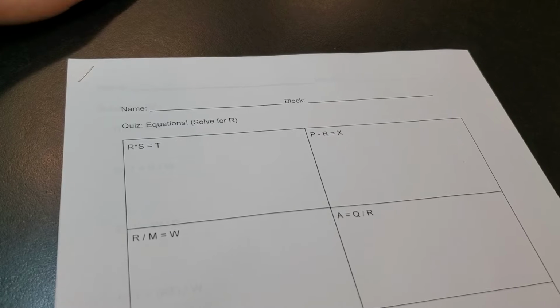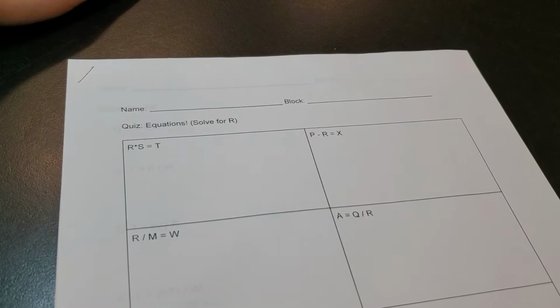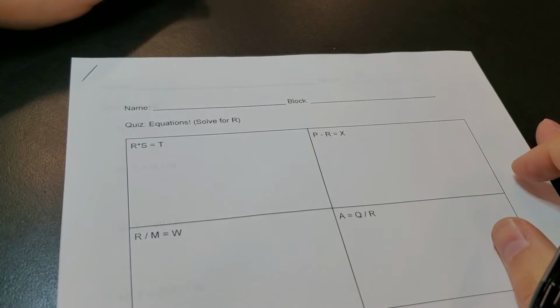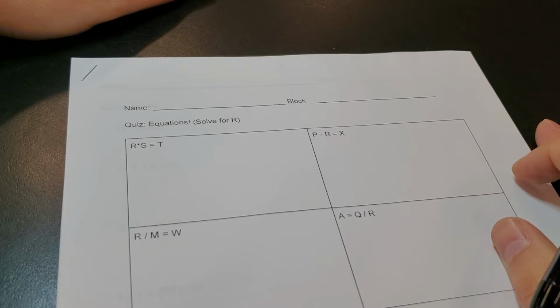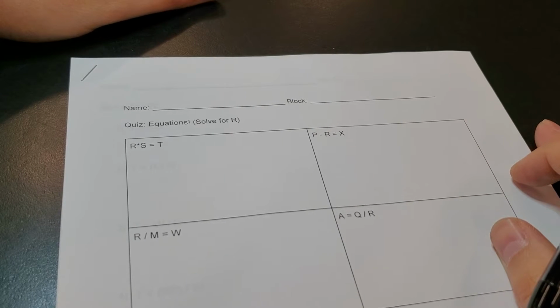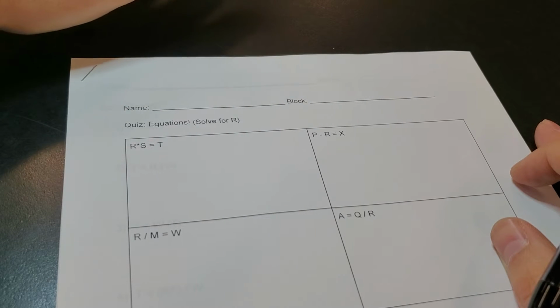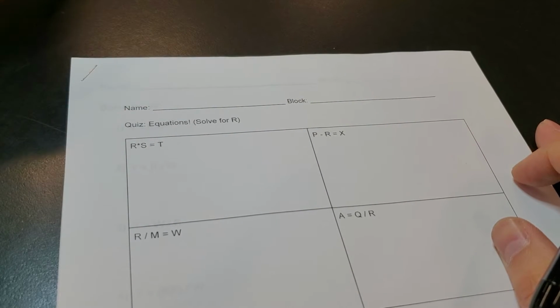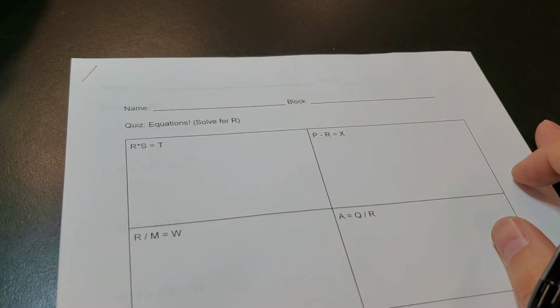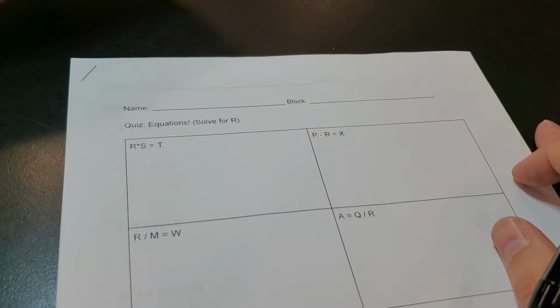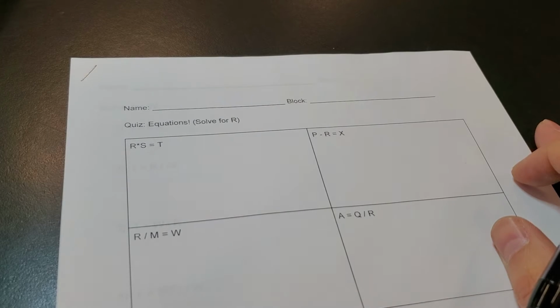Welcome to Rearranging Literal Equations, the tutorial. So I've printed out the sheets that you've been working on, unless you haven't been working on them, and then, surprise, these are new to you. This entire sheet is solving for R, except we're not using any numbers. We're just rearranging the equation so that the equation is R equals.